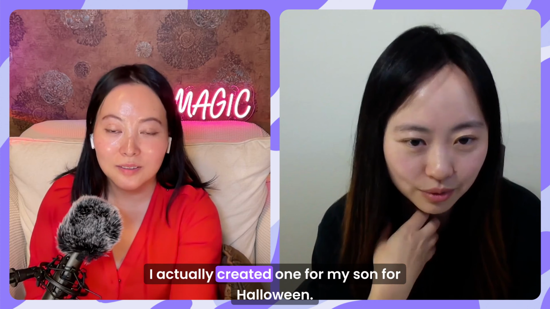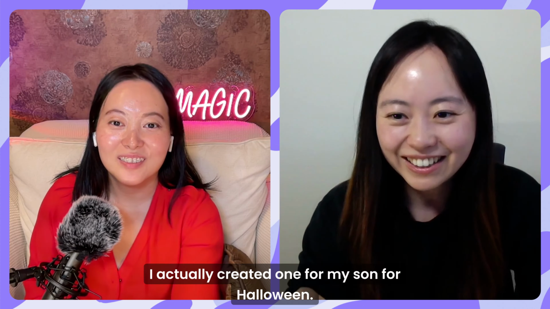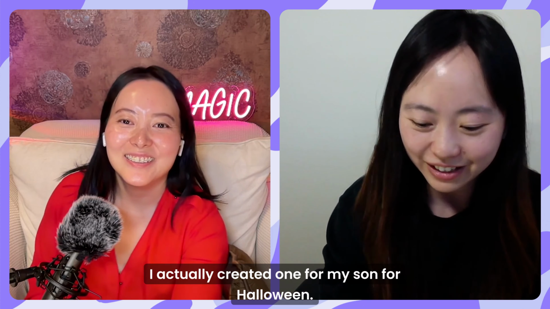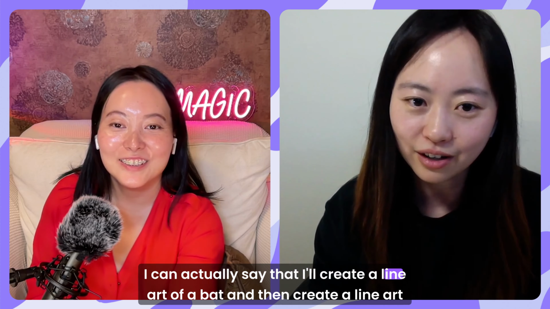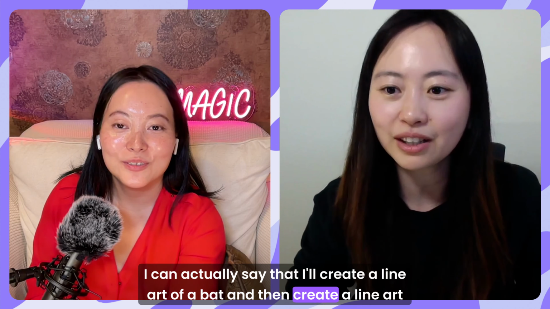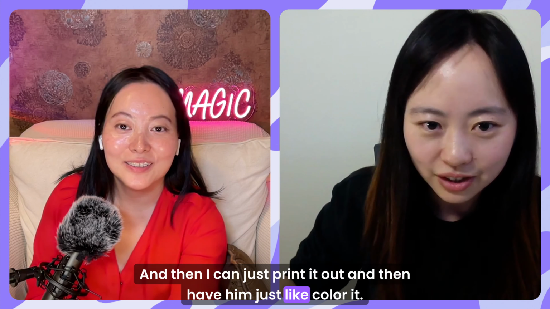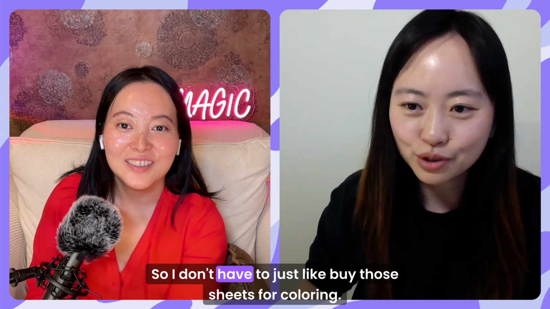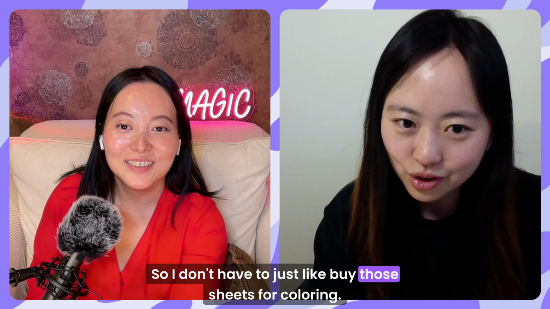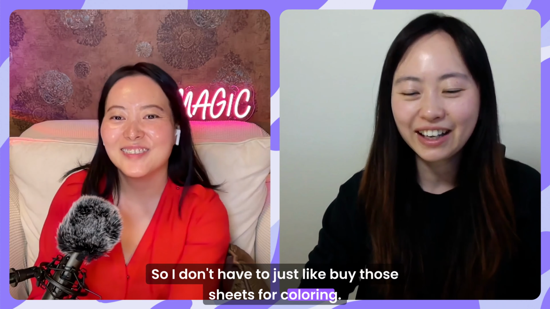I actually created one for my son for Halloween. I can say, create a line art of a bat, and then I can just print it out and have him color it. So I don't have to buy those sheets for coloring.